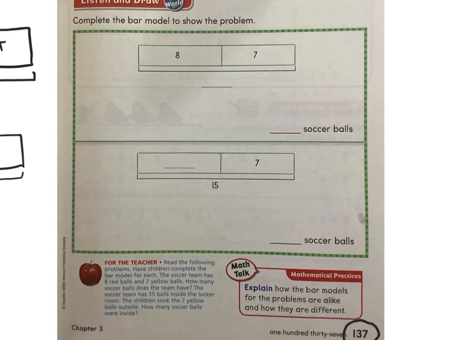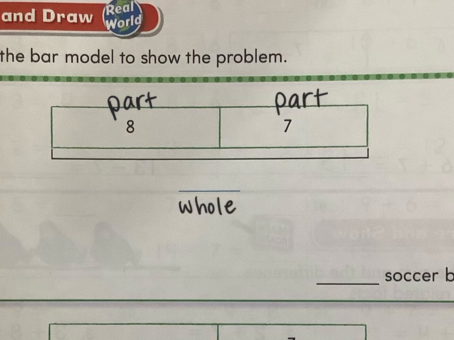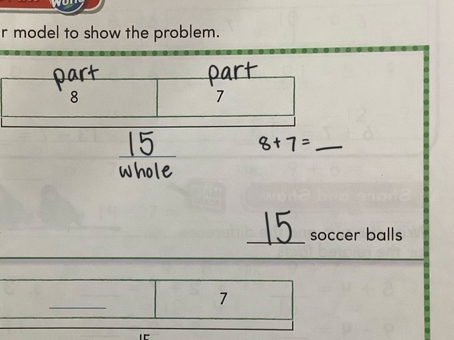So listen to the word problem. The soccer team has 8 red balls and 7 yellow balls. How many soccer balls does the team have? So part, add them together to get our whole. This is a near doubles fact. 8 plus 7 equals the sum of 15. So 15 soccer balls.